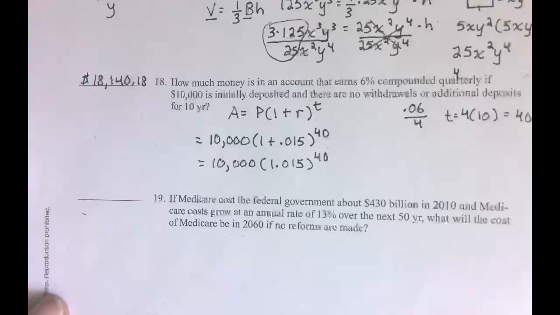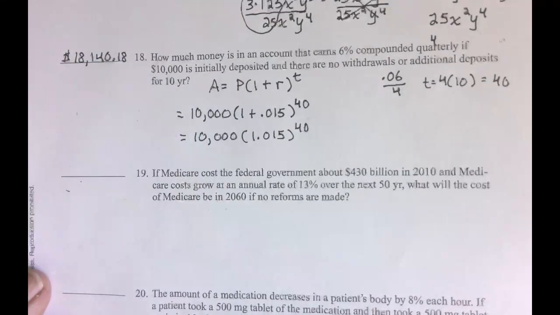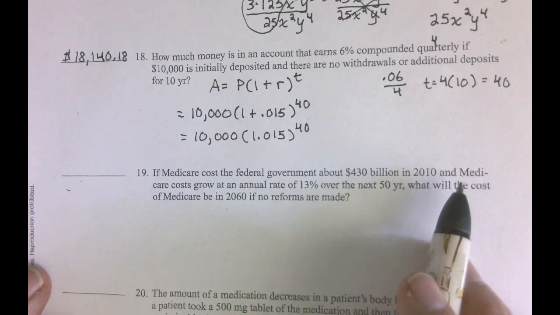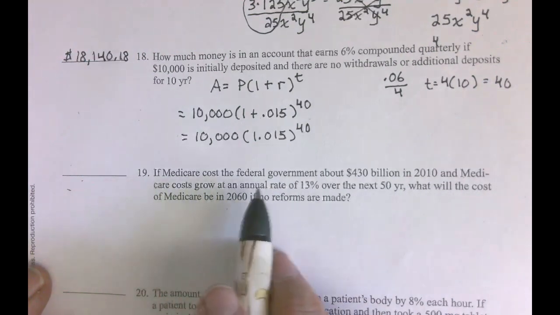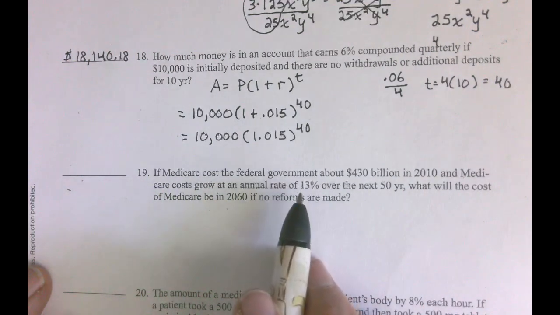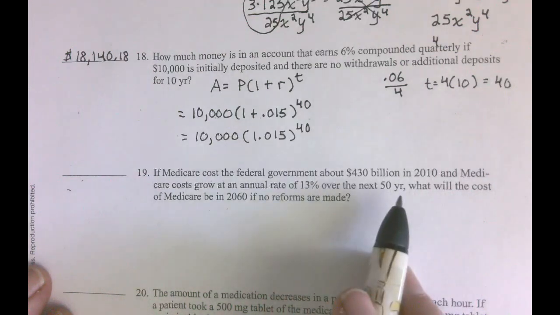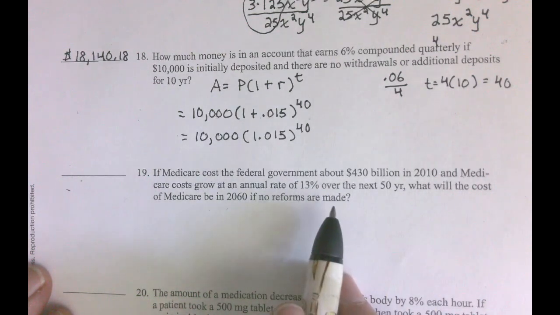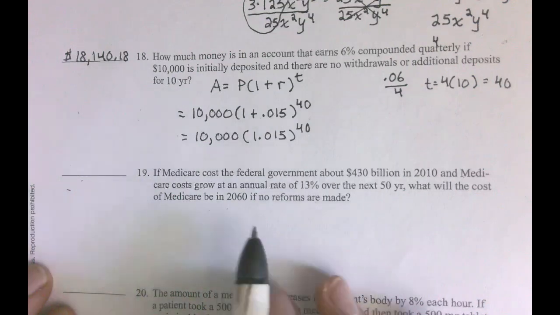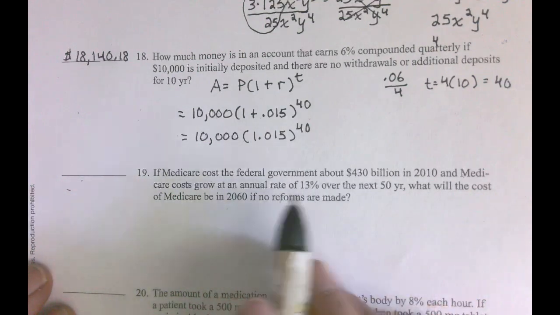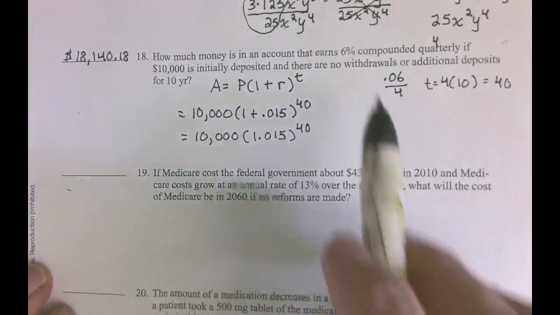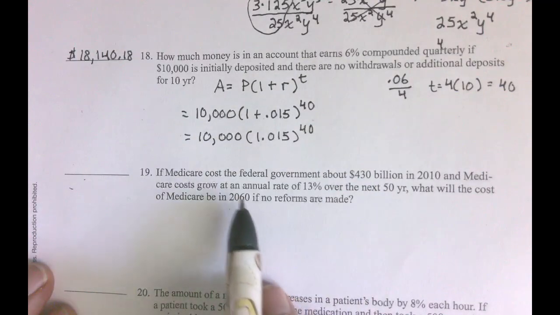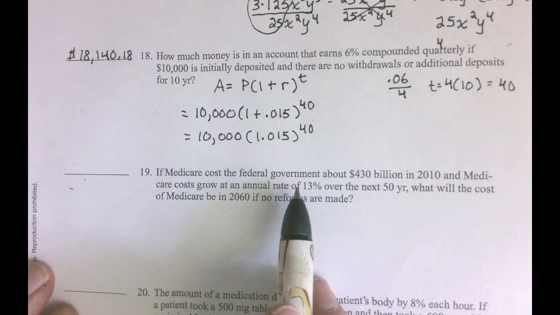Okay, 19. If Medicare costs the federal government $430 billion in 2010, and Medicare costs grow at an annual rate of 13% over the next 50 years, what will the cost of Medicare be in 2060 if no reforms are made? What's nice about this problem here is the numbers are bigger, but I actually think it's a little bit easier for this because you don't have to worry about the compounded quarterly.